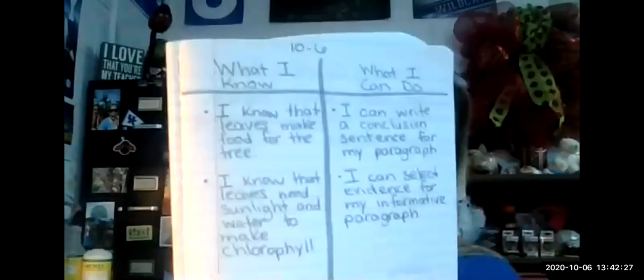So in my journal, I wrote, I know that leaves make food for the tree. And I know leaves need sunlight and water to make chlorophyll. And what I can now do are, I can write a conclusion sentence for my paragraph, and I can select evidence for my informative paragraph. So those are things that I now know and things that I can do.